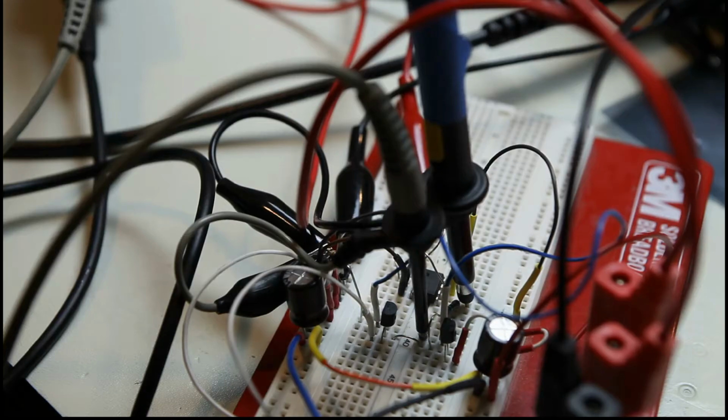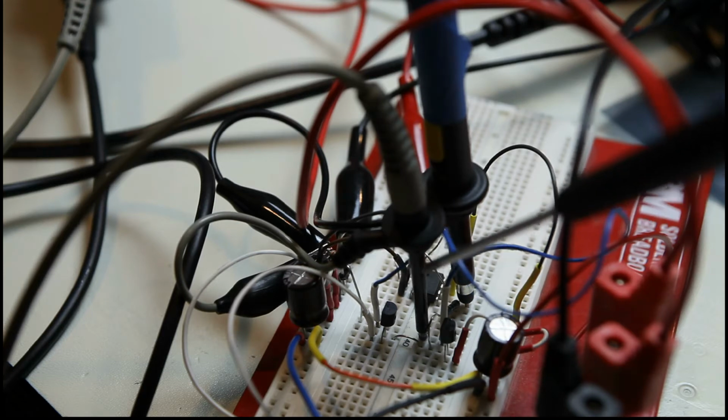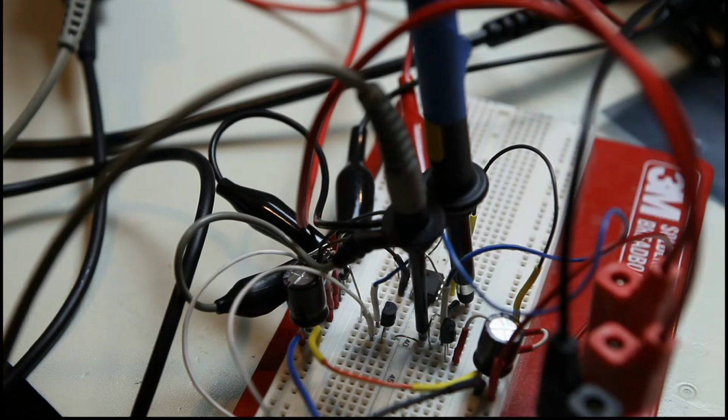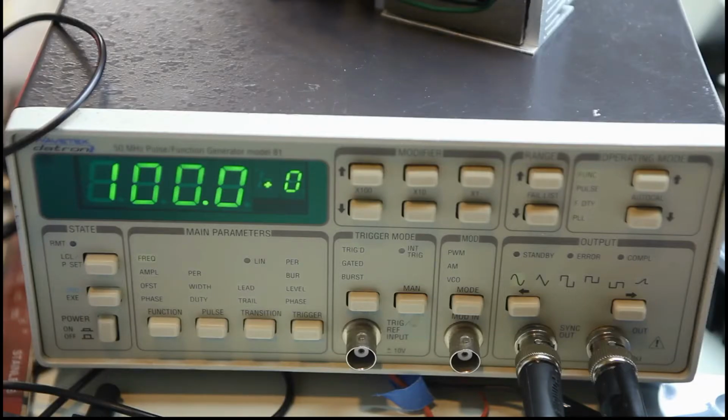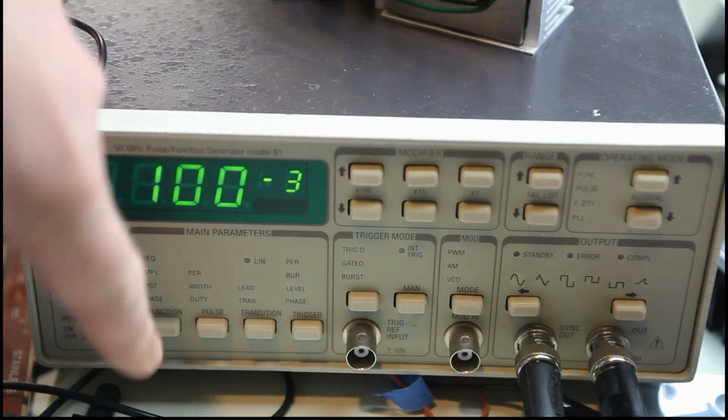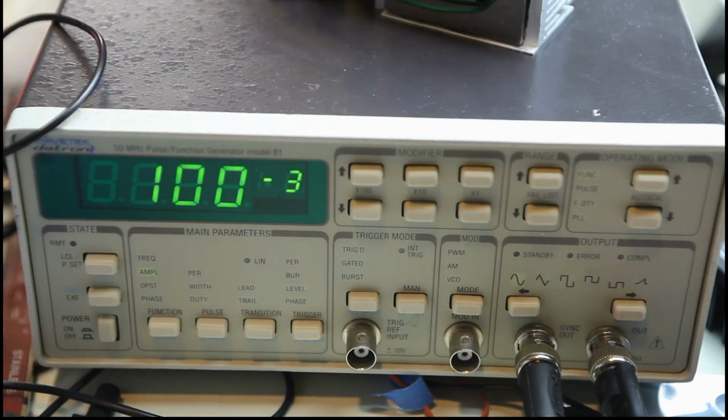Here is a real circuit built on a breadboard. I connected two probes to the circuit, one to the output of the op-amp and another to the output of the power stage. Both probes go to this little BitScope USB oscilloscope, and we are going to see its screen in a minute. The input of the circuit is connected to the function generator, 100 Hz, 100 millivolts.